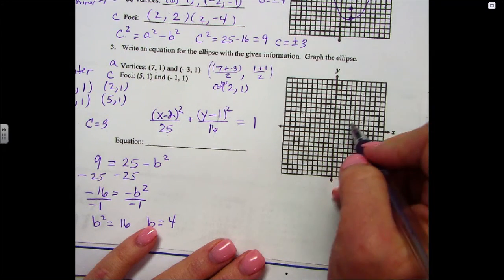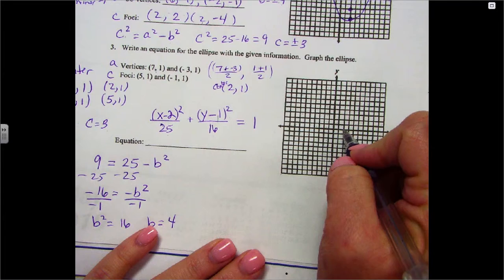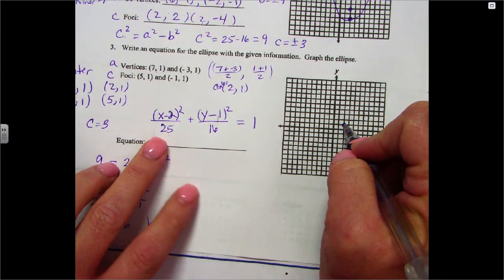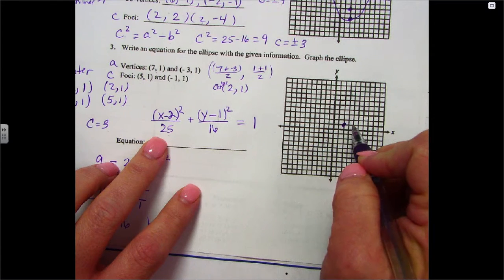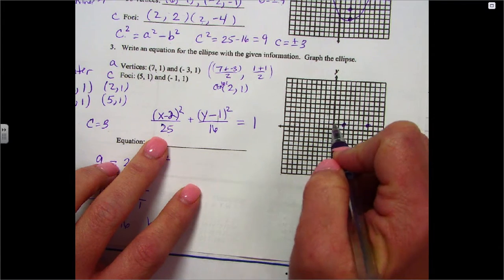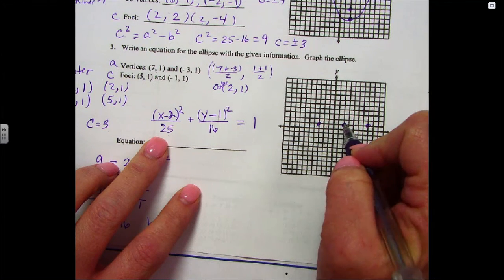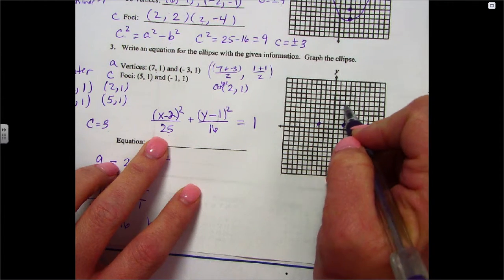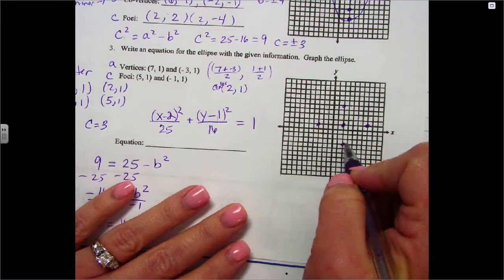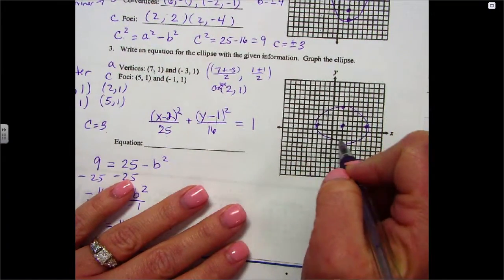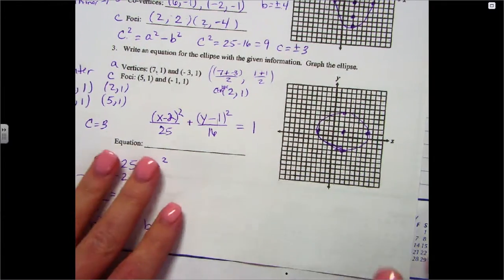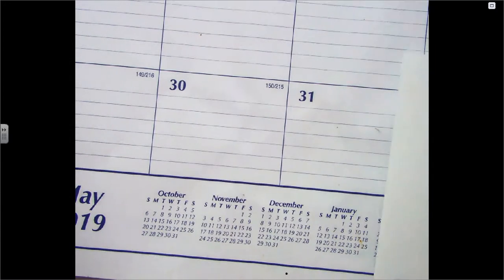Right, you can graph your center at (2, 1), and then on the x you're going to go back and forth 5 units, so 2, 5, go back 2, 5, you're going to go up 4, 2, 4, 2, 4, and then you're going to draw your ellipse. There you go. All right, let's look at the back side.